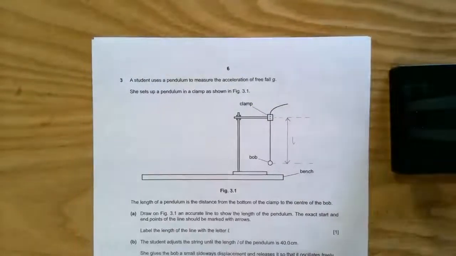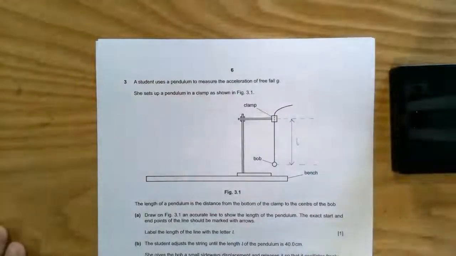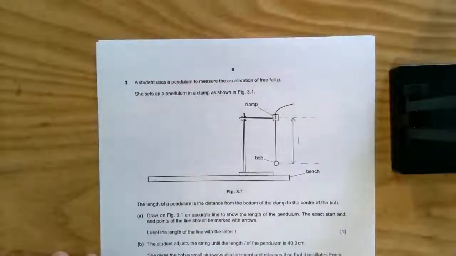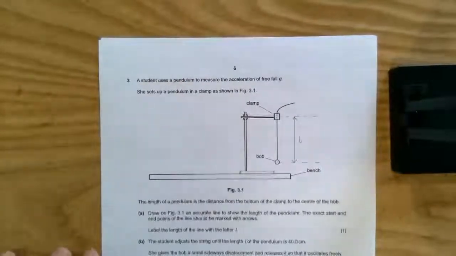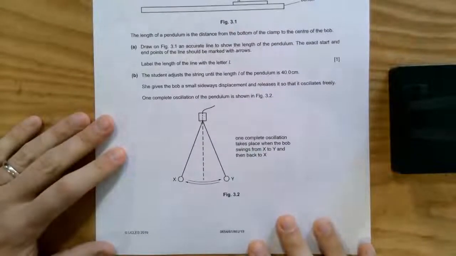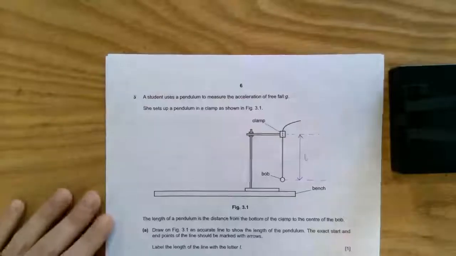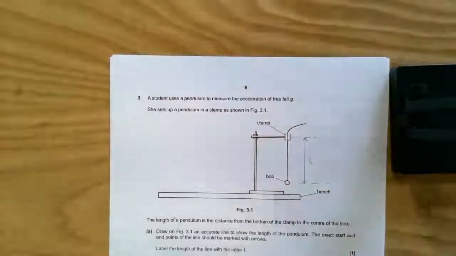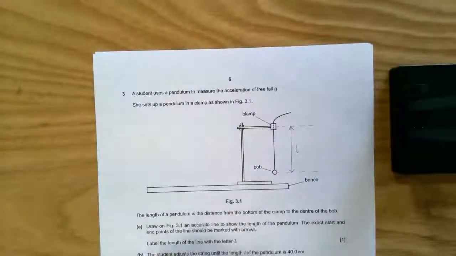Okay, we're looking at 0654 summer 2019 paper 6-1, question 3 this time. Alright, first one about physics. We know it's about physics because it's about a pendulum. Pendulums are the physicist's best friend. It can do a lot. First one, really easy to miss what you have to do here.